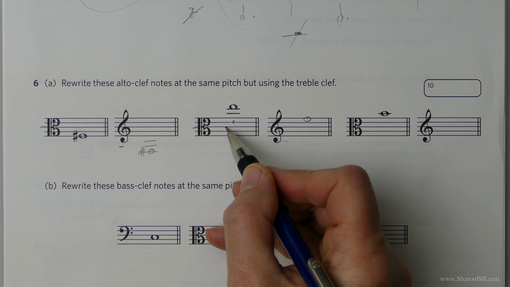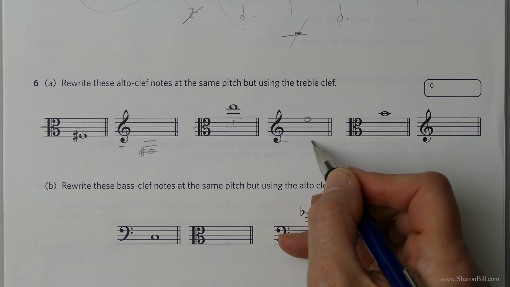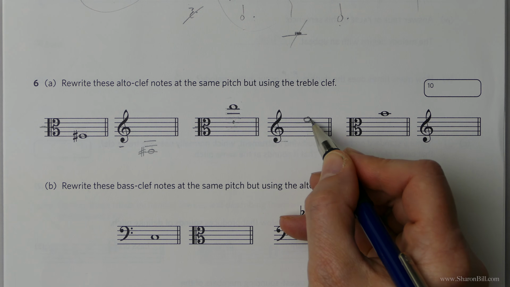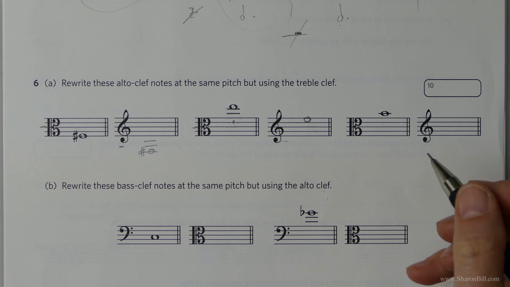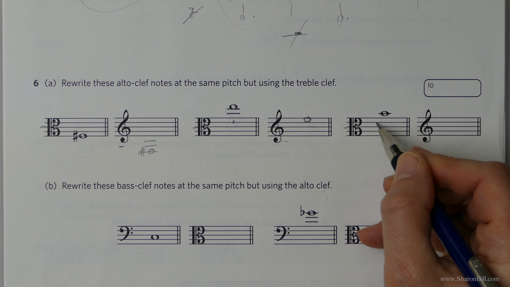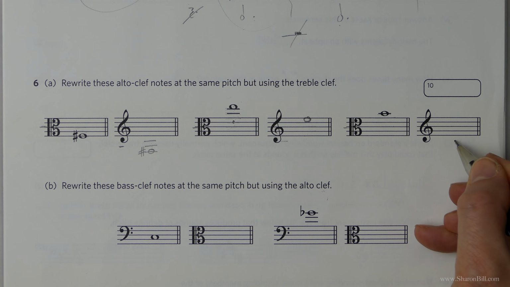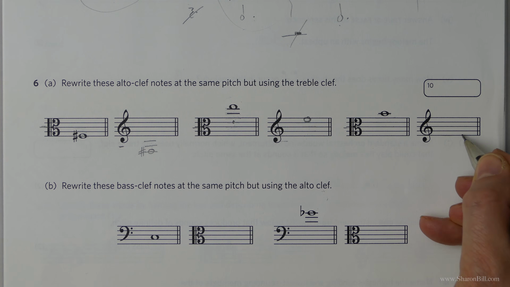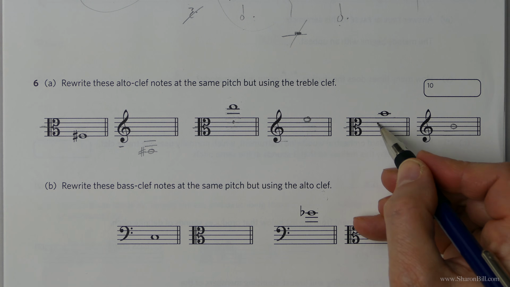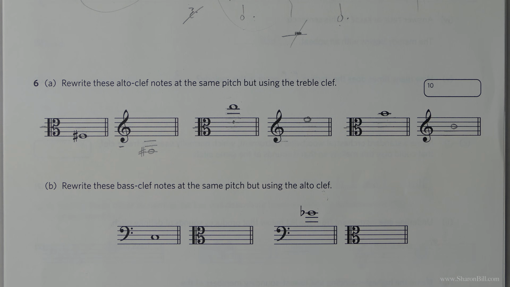Or you could just count 1, 2, 3, 4, 5, 6, 7, 8, 9, 10. There we go. So here, counting from middle C, 1, 2, 3, 4, 5, 6, 7. C, D, E, F, G, A, B. There is B. That's that completed.